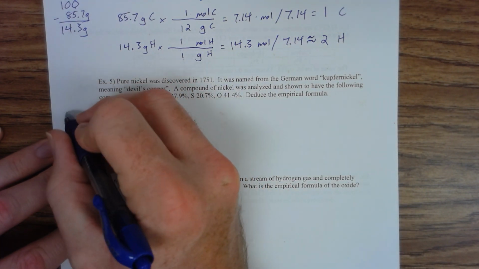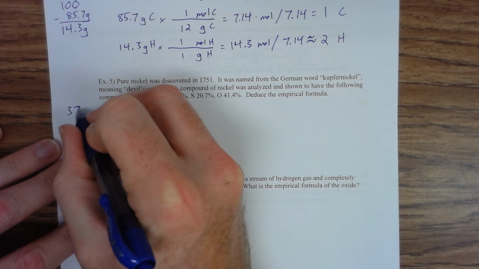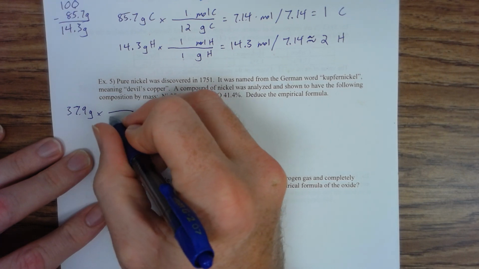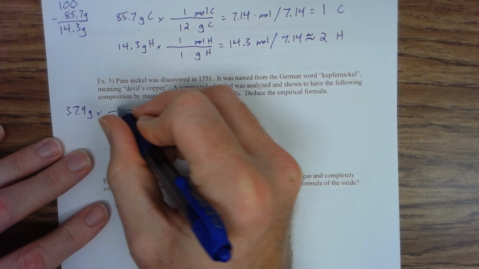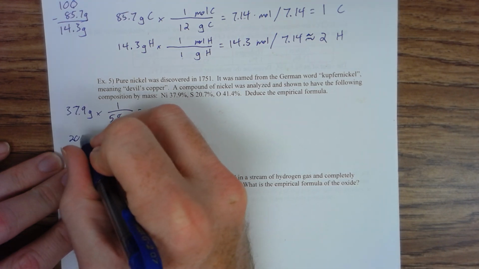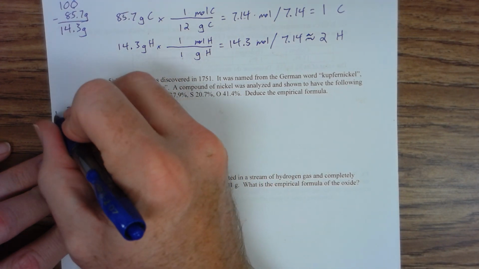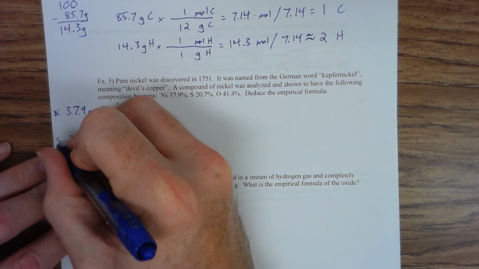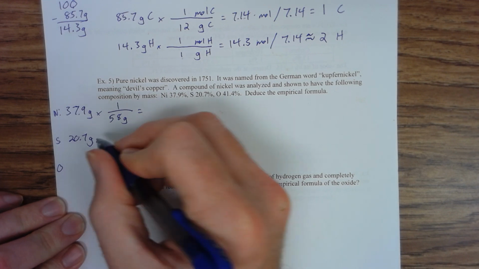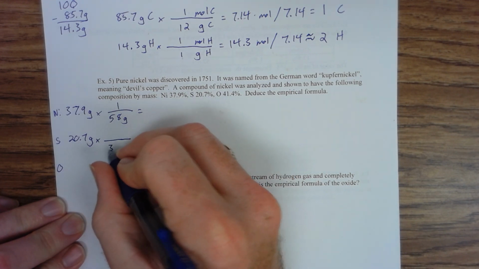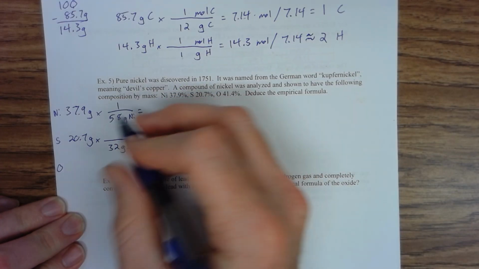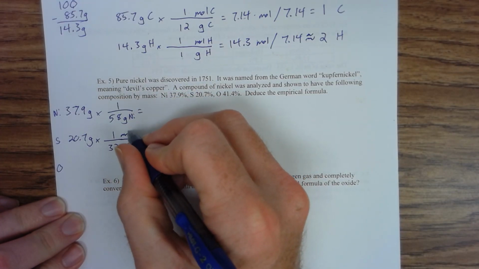So we'll take our nickel, 37.9 grams, and we'll divide it by its molar mass to find the moles. And then this is sulfur, and this one is going to be oxygen. We'll take sulfur, and we'll divide it by its molar mass, 32 grams of sulfur per 1 mole.